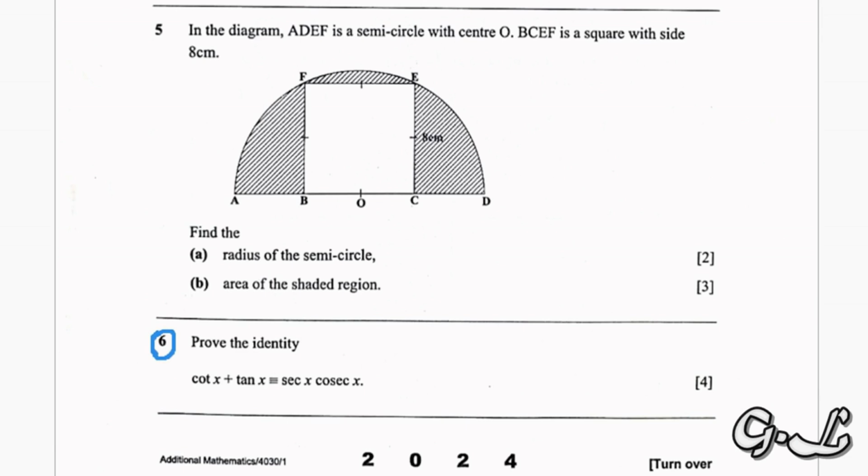So we're going to see if cot x plus tan x is going to be equivalent to sec x cosec x.